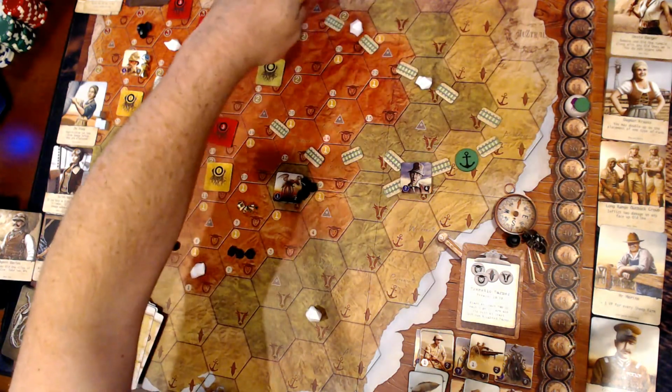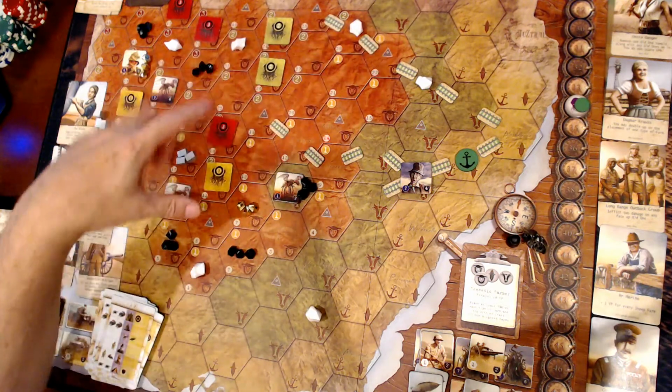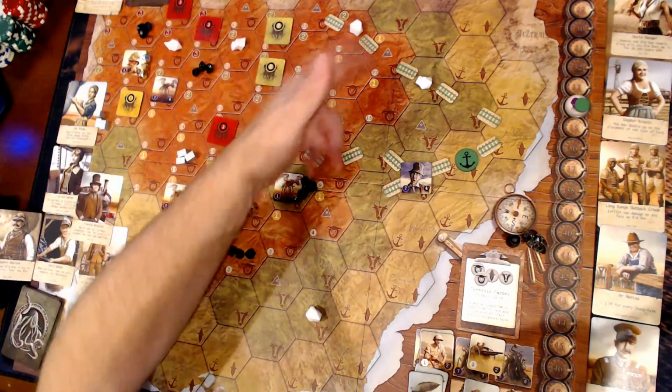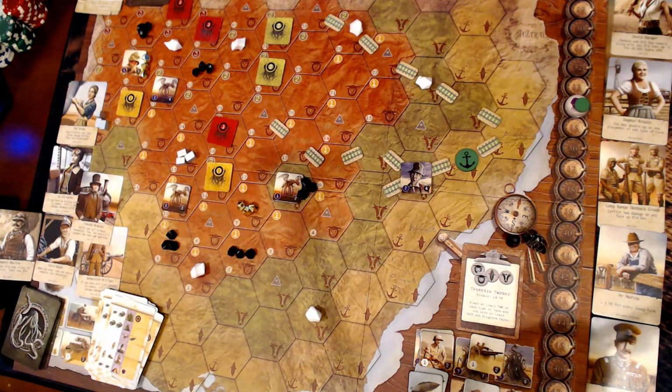Now, if I start building some farms, I want to try to build them far away from the monsters so they'll come towards my port. It'll be harder because they will instantly destroy that.